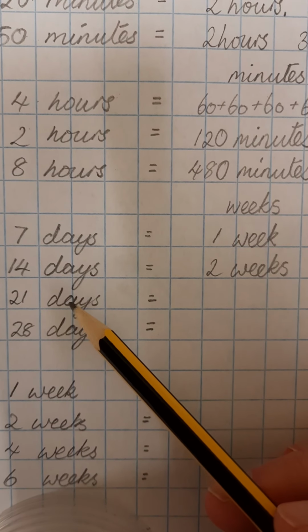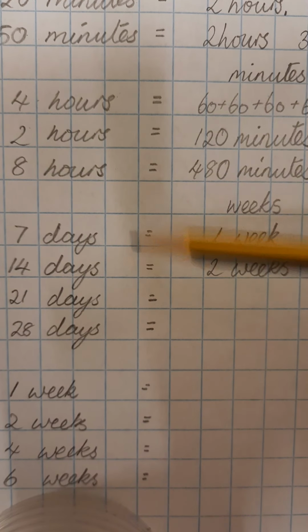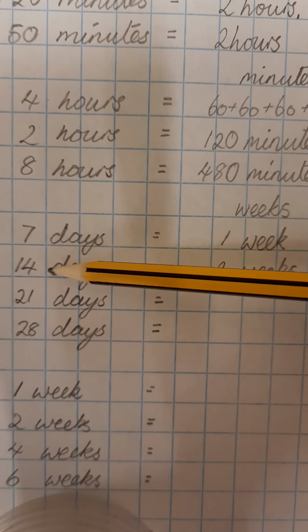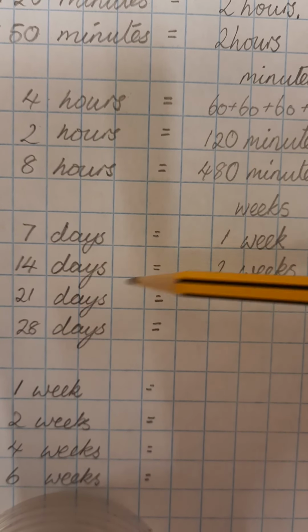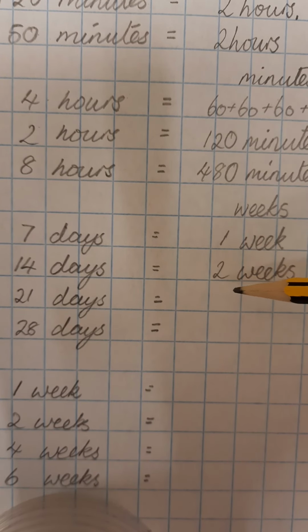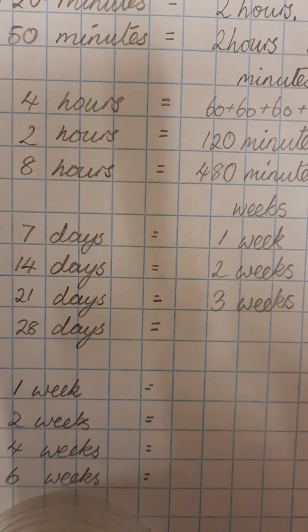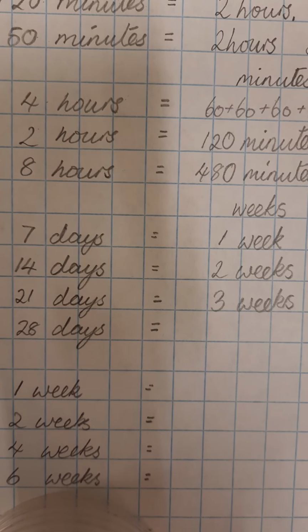Now we've moved up to 21 days, so we've added a further 7. So we can start seeing similarities in the 7 times table: 7, 14, 21, 28. We've added an additional 7, so if we use this known fact here, and we know it is 2 weeks and 1 more week on top, how many weeks would that be? Have a go. Press pause. The solution there is 3 weeks. So let's move on to the next one.